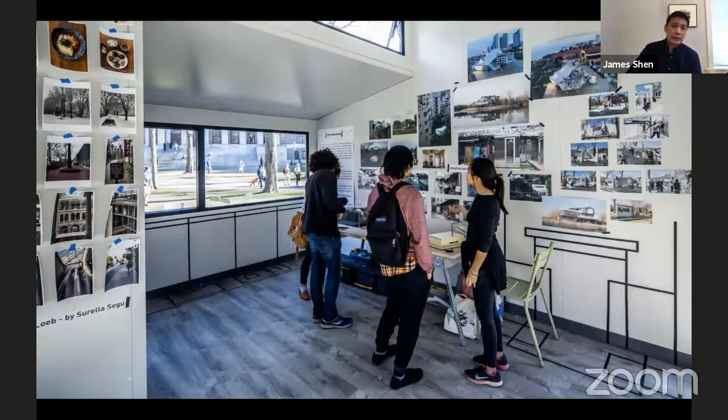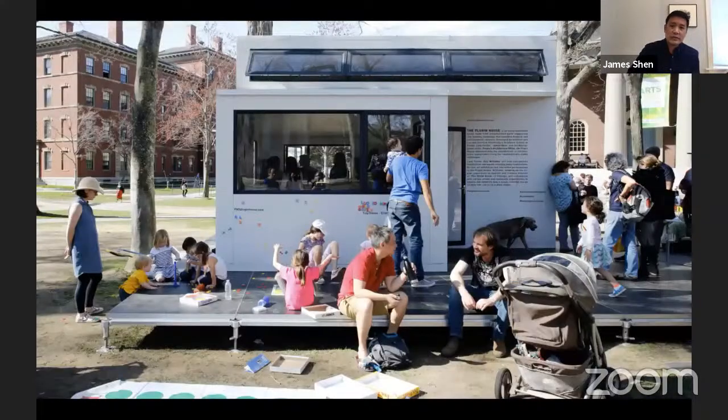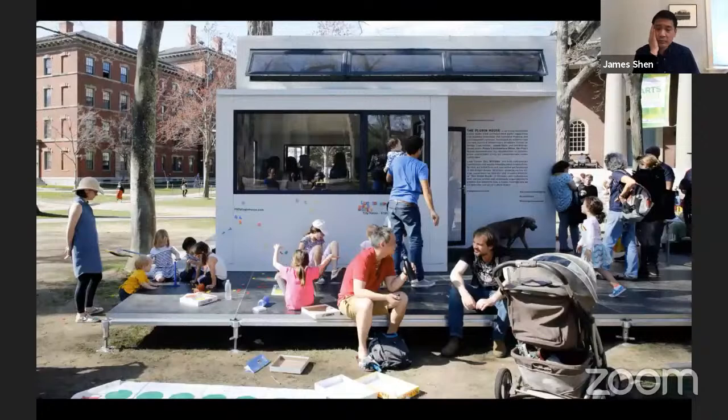And quickly we had a space where we can hold lectures, and we had all kinds of information inside about this kind of housing, and just had people from different places make use of the space. So it was also really a nice opportunity to activate this area on campus, and in this case, you can see a lot of families were able to come here and hang out.